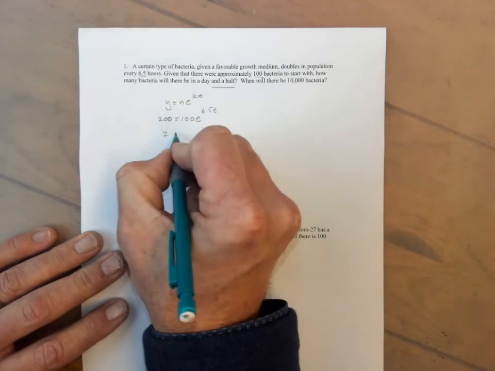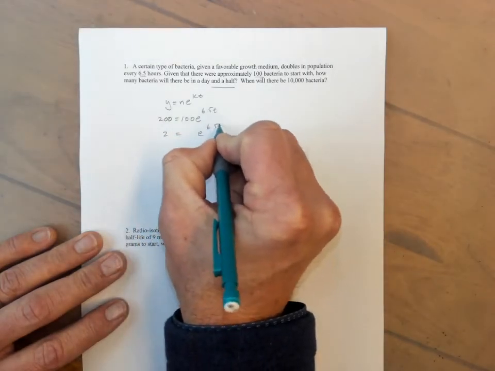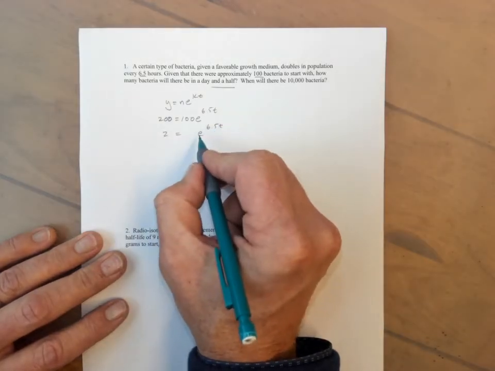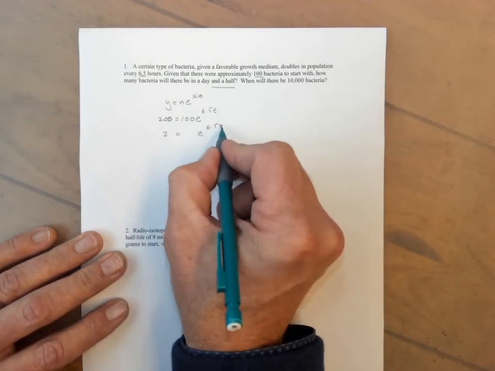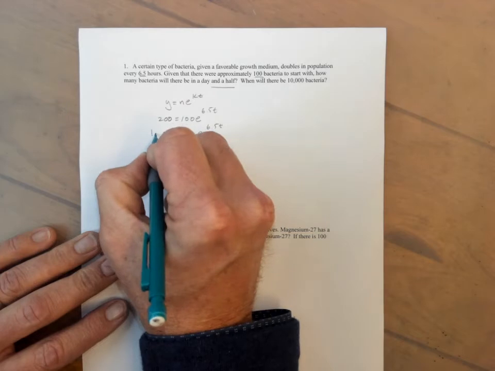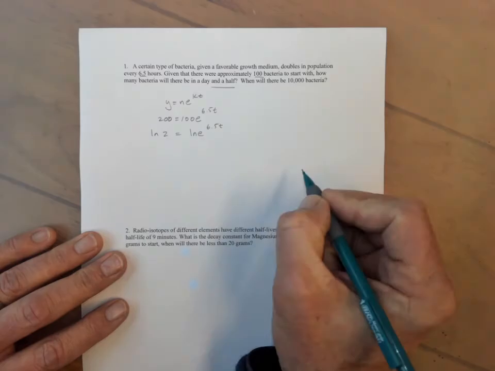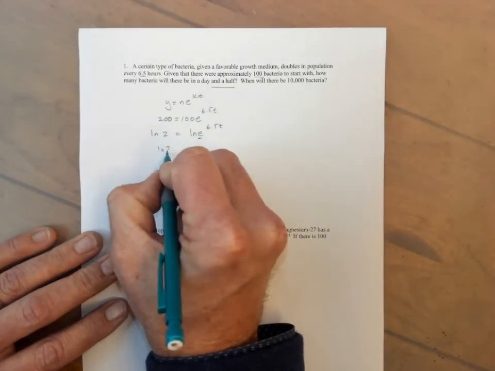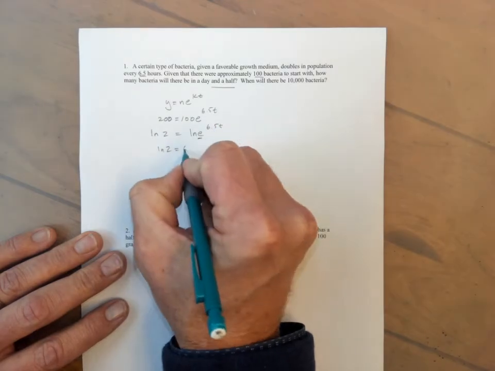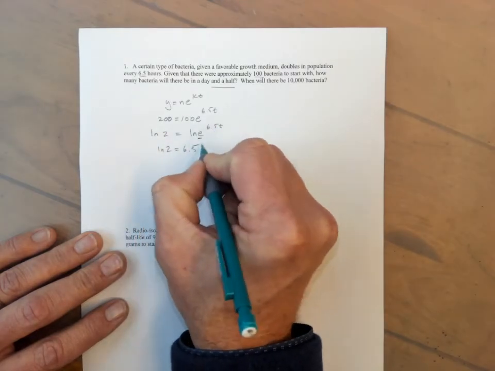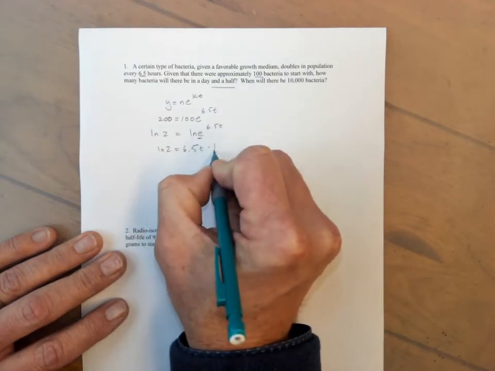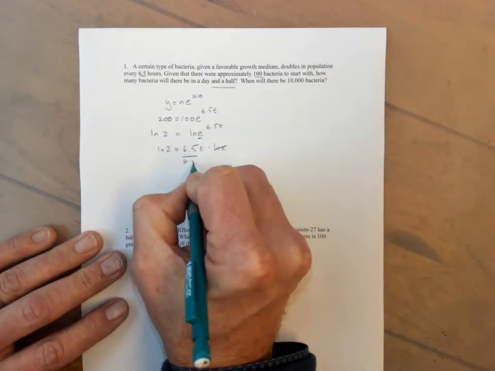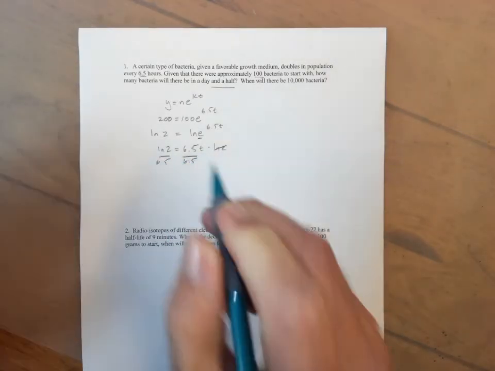So we divide both sides by 2. And now we've done everything we can to isolate our variable. To remove the variable from the exponent, we're going to use the inverse operation. So that's log, and we're going to use natural log because we're in base e. So we have the natural log of 2. We're going to apply the power rule: 6.5 t times the natural log of e. The natural log of e is 1. I'm going to divide both sides by 6.5.